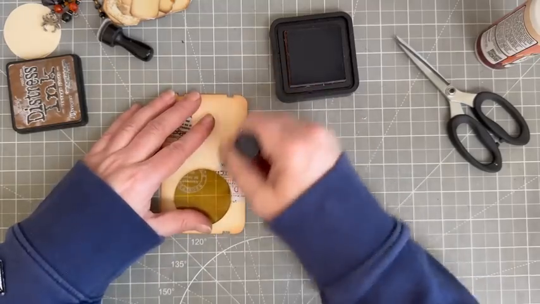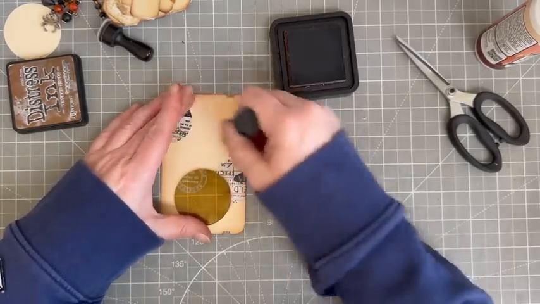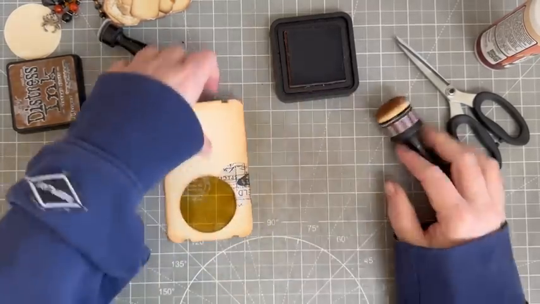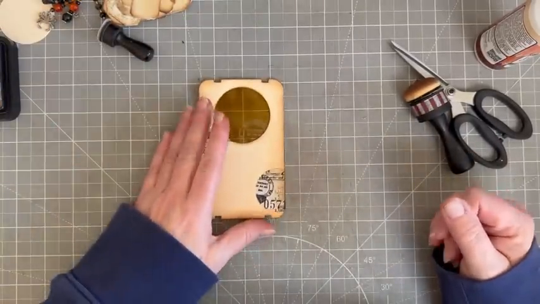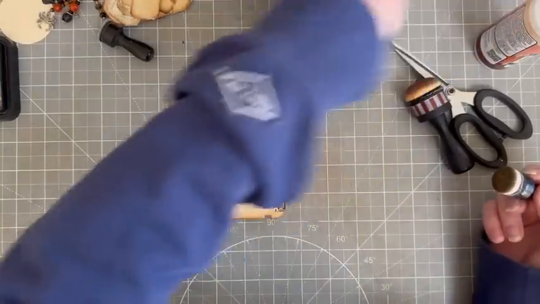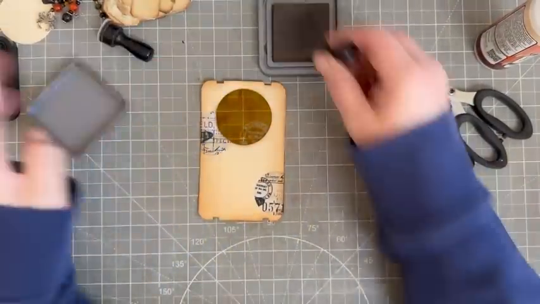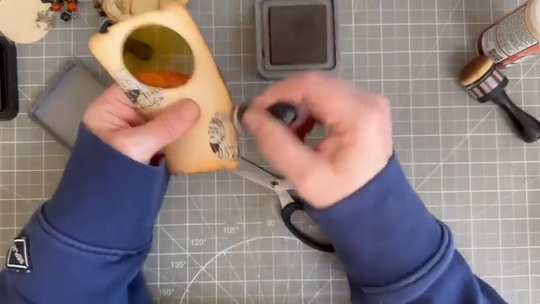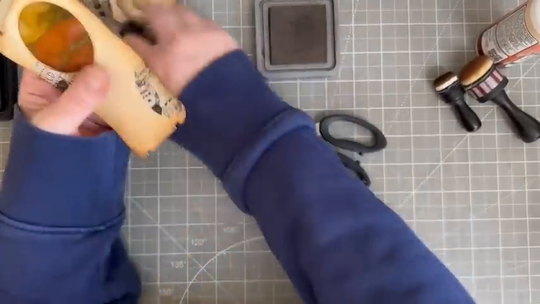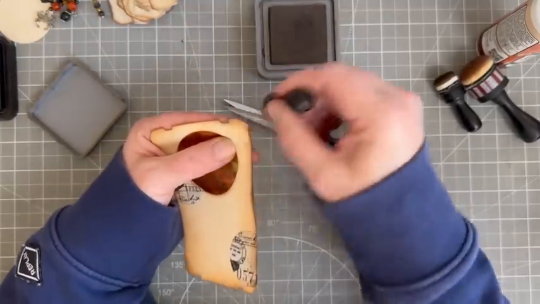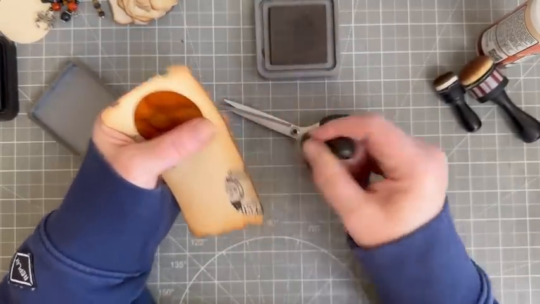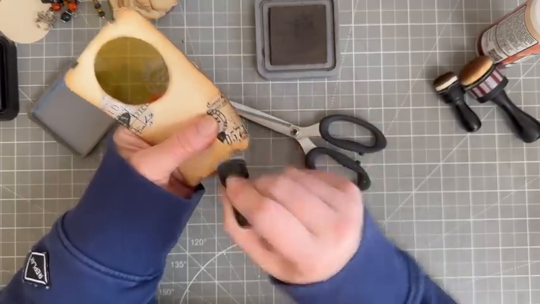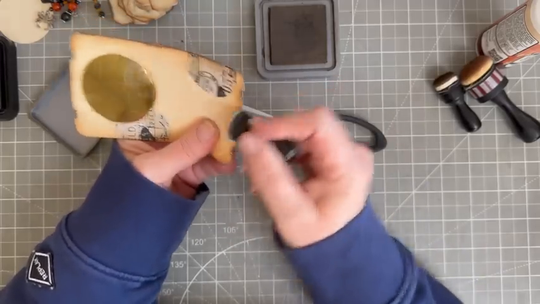So like we did yesterday, I'm just going around it like that. This just looks so cool. And then let's go over with the ground espresso. Bring it in a bit. And then, of course, sand a little bit off.